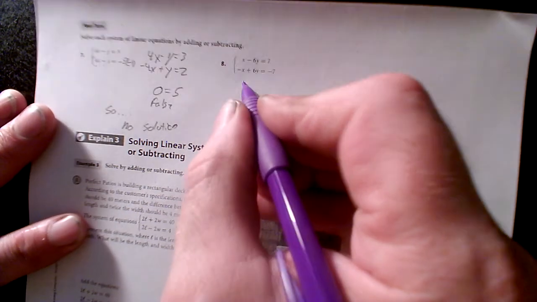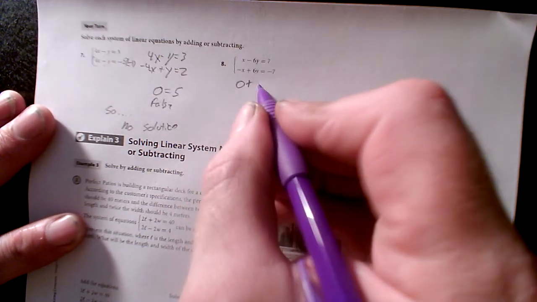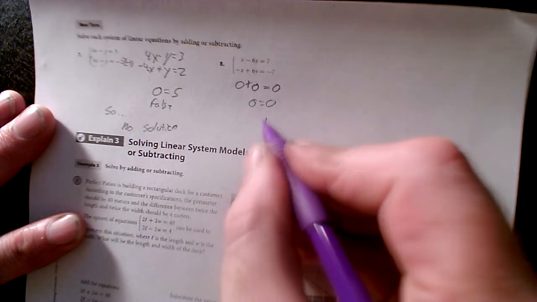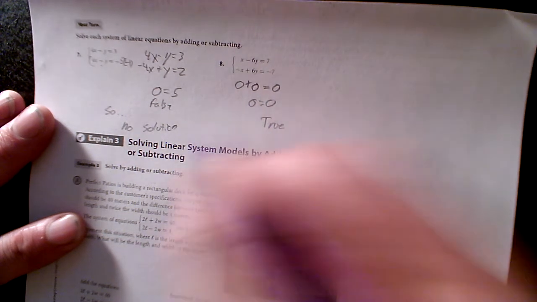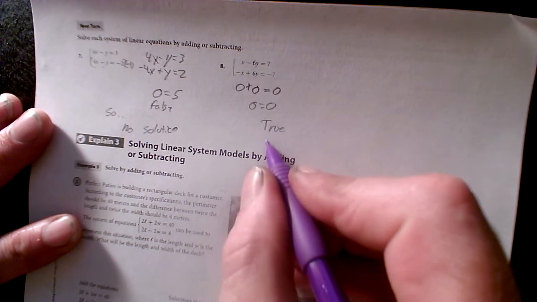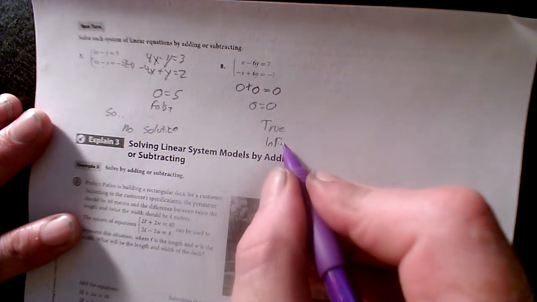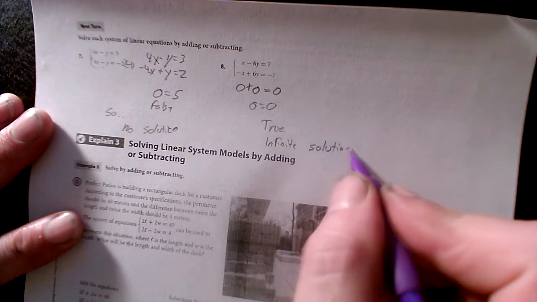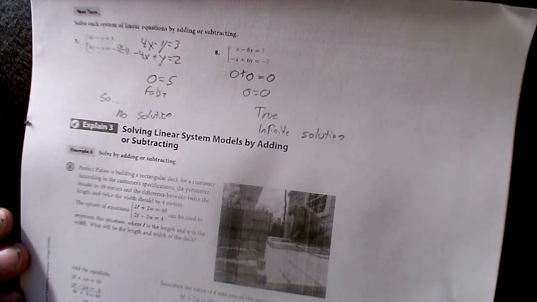Okay? So we come here, we do the same thing. We combine that, and that's 0, plus combine that 0, equals combine that 0. 0 equals 0, we say true. It's so much quicker. We just got to remember those situations, which means infinite solutions. So there we go. Now there is a word problem we're going to go through, or two.